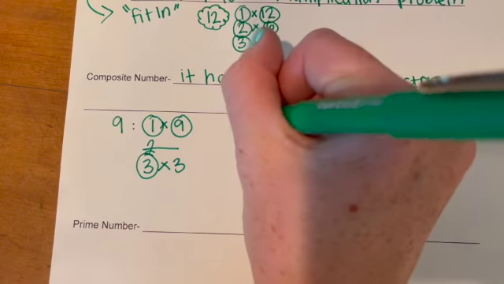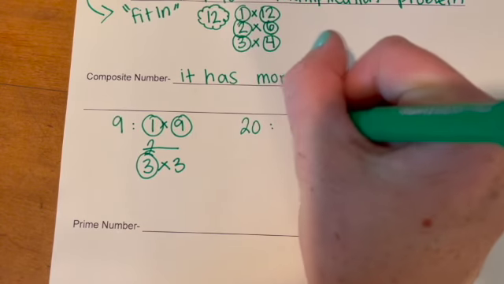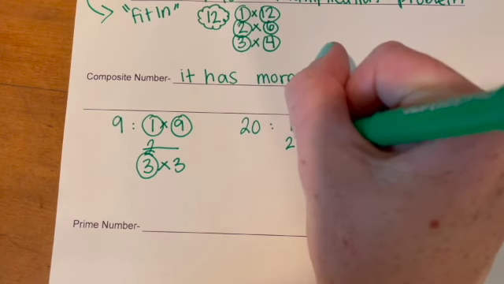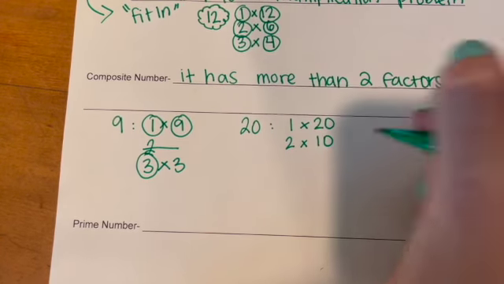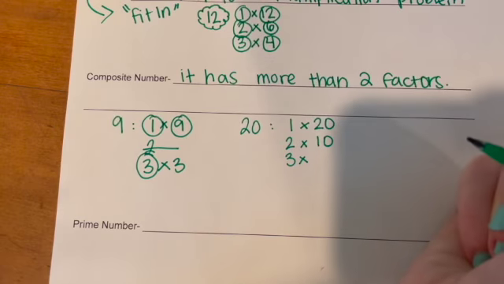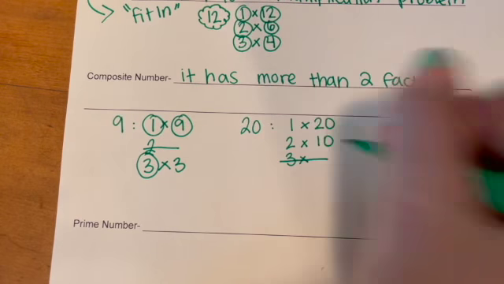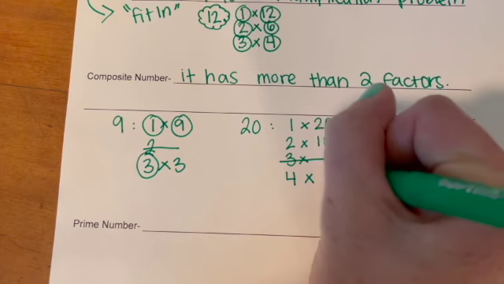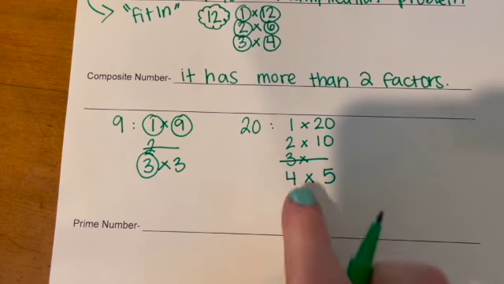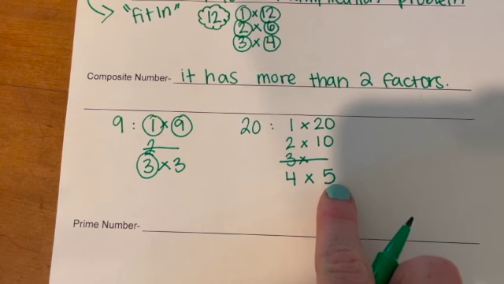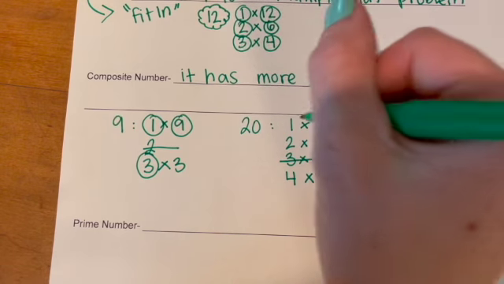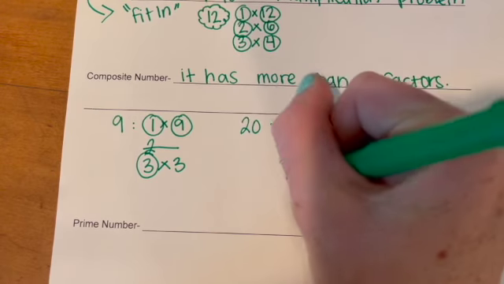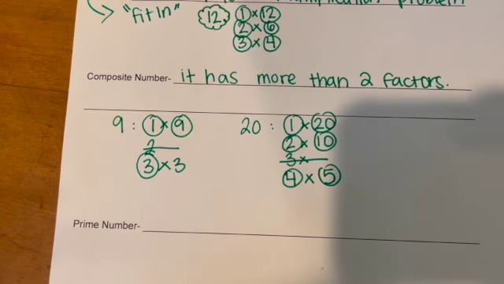Let's look at 20. 1 times 20 is 20. 2 times 10 is 20. 3 times, there's nothing I can multiply 3 by to get to 20. 4 times 5 equals 20. The next number I would do is 5, but I already have it here, so I'm at a repeat, so I'm going to stop. So 20 has 6 factors.